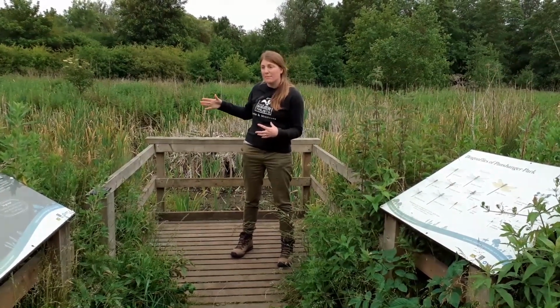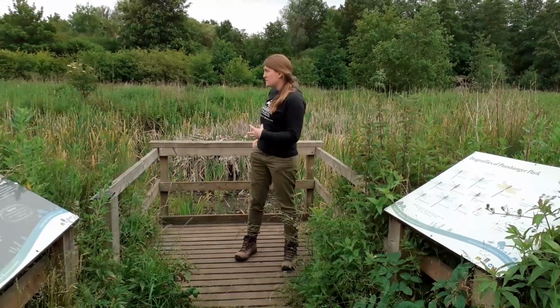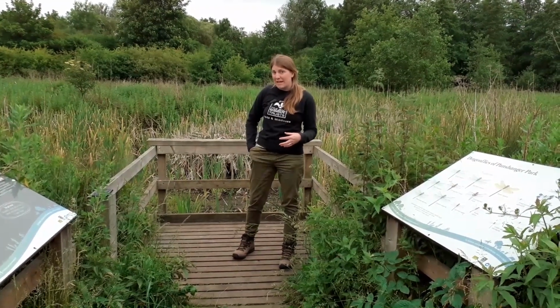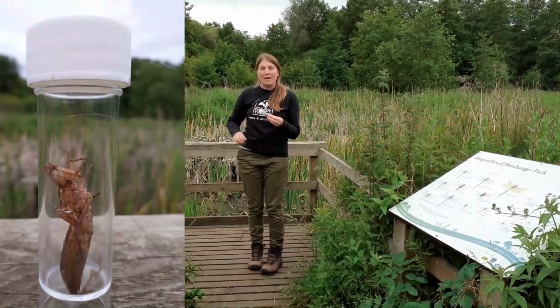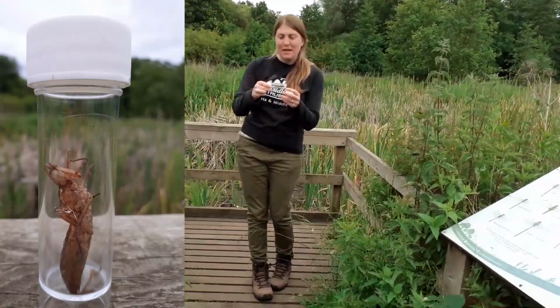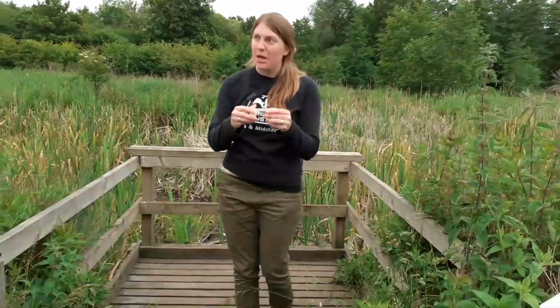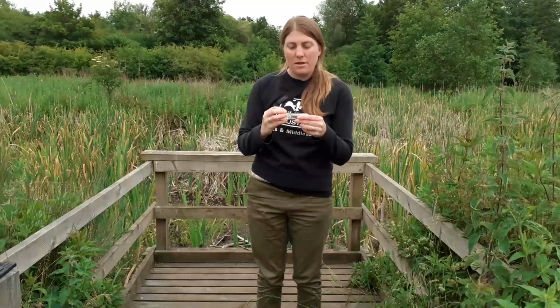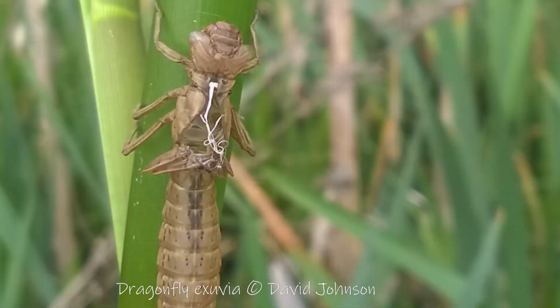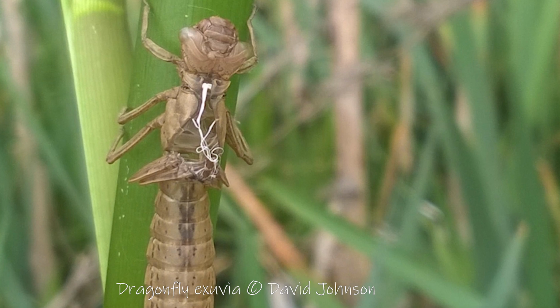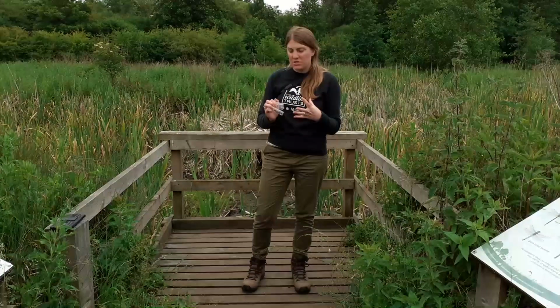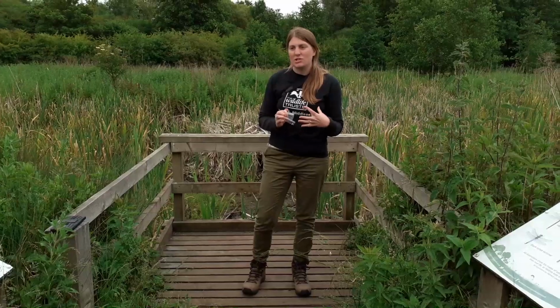Then when the dragonfly nymph is ready to emerge, it will crawl back up one of those stems on the edge of the wetland habitat, and this is where the amazing metamorphosis takes place. So I've got a couple of exuviae in my pocket, as you do. These I've collected other years, and these are the skins or the casing of the nymph, and you can actually see the hole there where the dragonfly has emerged. Quite regularly they emerge at night because they are so vulnerable at this stage. That's a good tactic to stay away from predators such as birds.